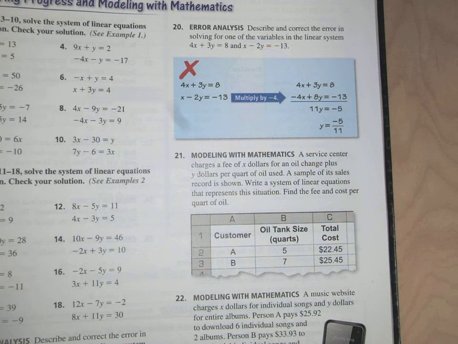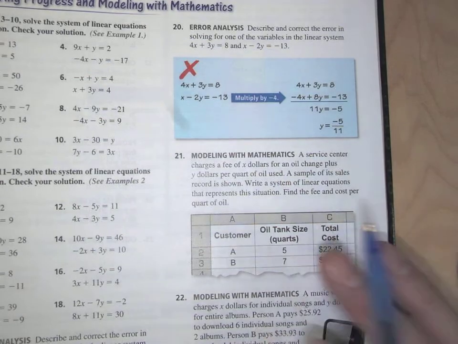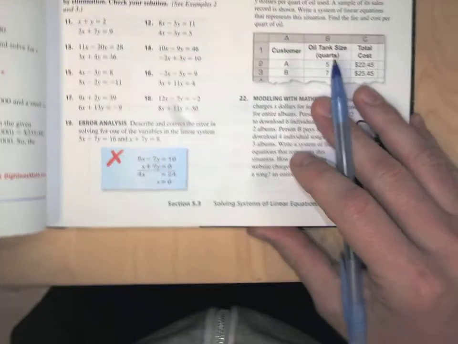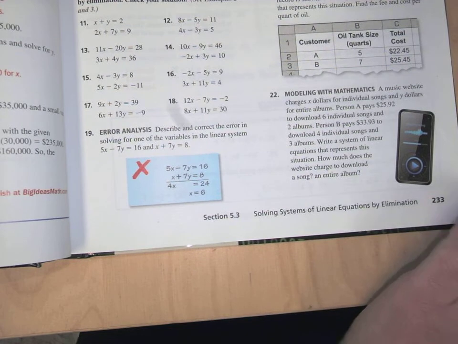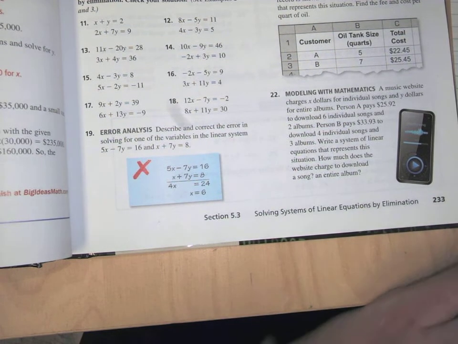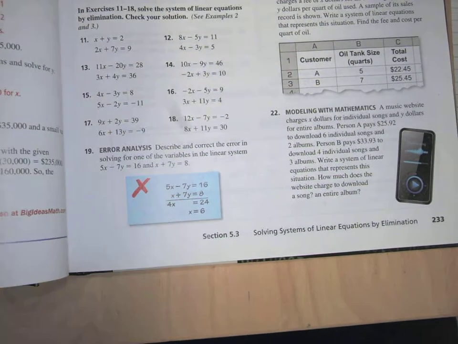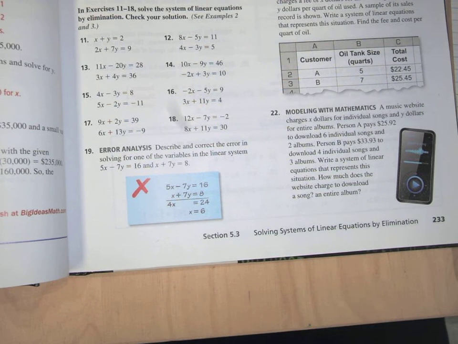Okay, the last one is 22. Now, you actually probably could set this up on your own because we've practiced writing equations in standard form before. But sometimes you'll see a word problem on your homework and you'll freak out and not even try it. Okay, but let's see if we can do it together.